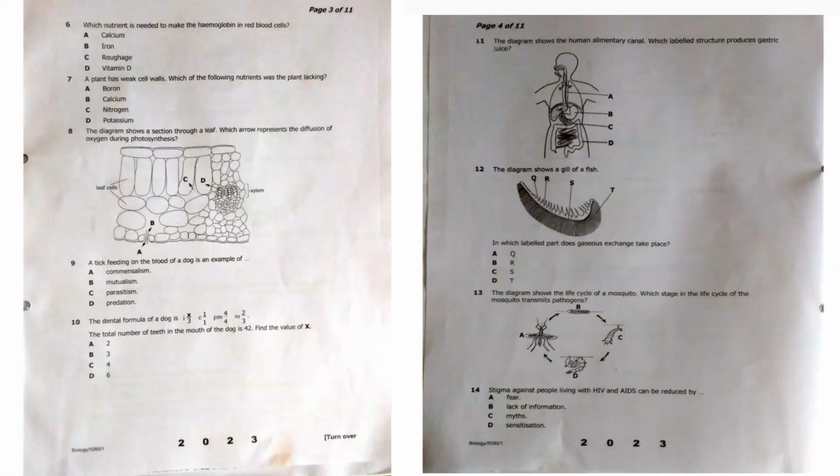Which nutrient is needed to make hemoglobin in red blood cells? The one that is needed is iron. A plant has weak cell walls. Which of the following nutrients was the plant lacking? The plant nutrient that is responsible for this is what we have here.